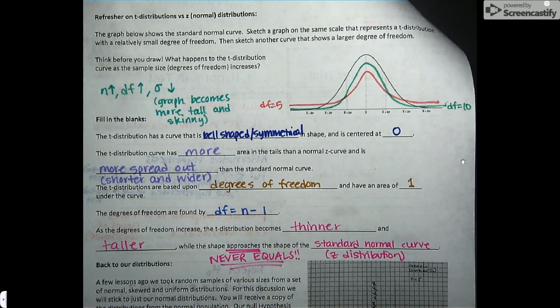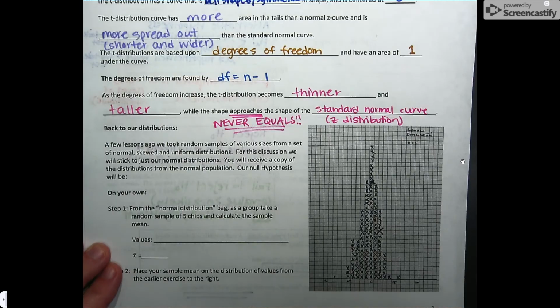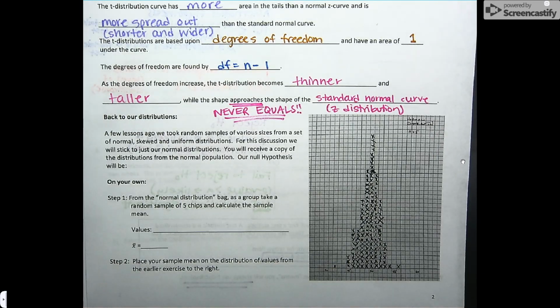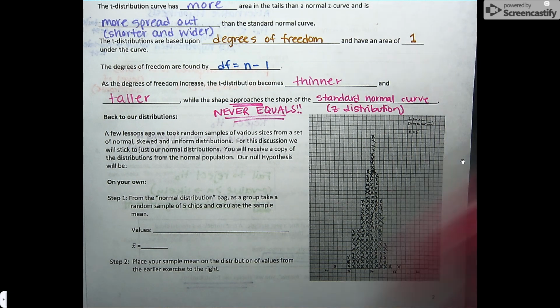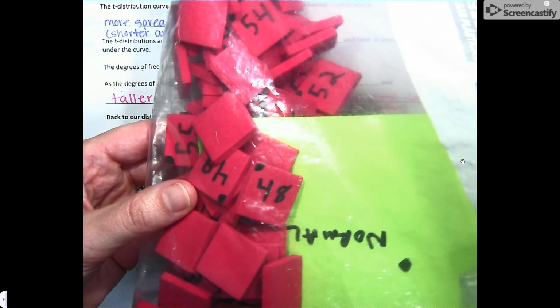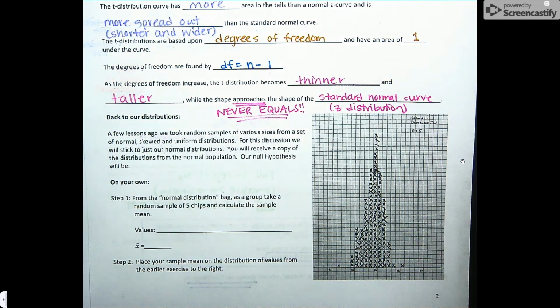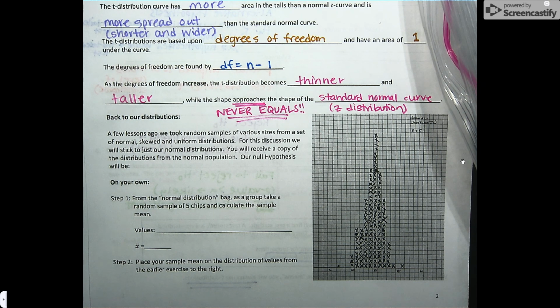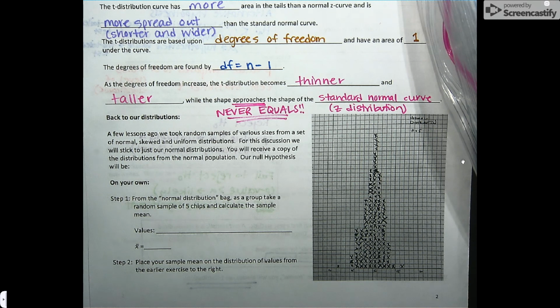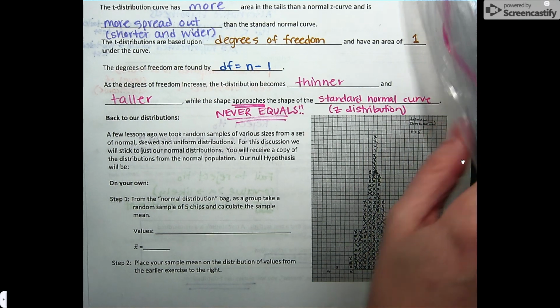Okay, so let's show you a little bit more. Remember back in a previous unit, we took some normal distributions, uniform, skewed, all of that. We took little tabs out of bags. Well, I took one of our class's data for a normal distribution when you were taking a sample size of 5. That's when you had these nice little tiles and you drew 5 of them out so many times and put your x's up on the Elmo. So what we're going to do is just take a class set of data to kind of standardize this among all class periods.